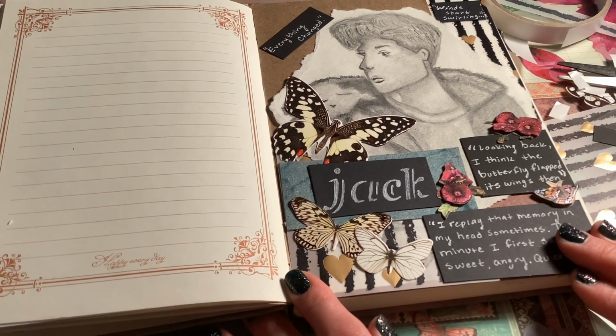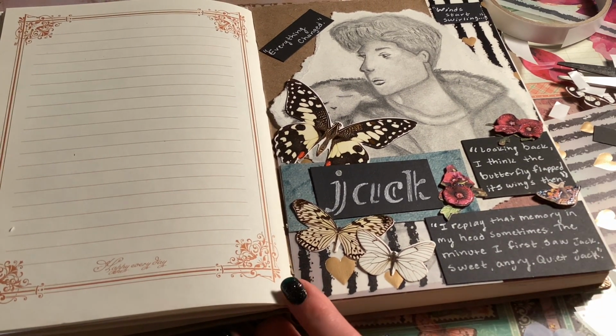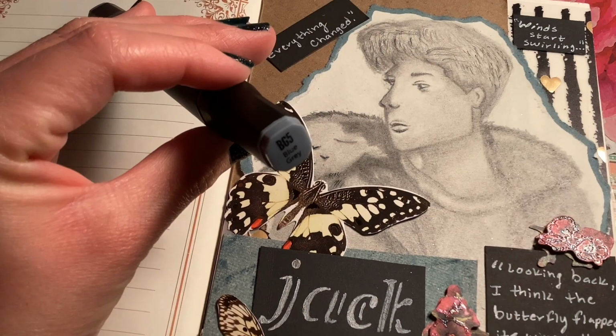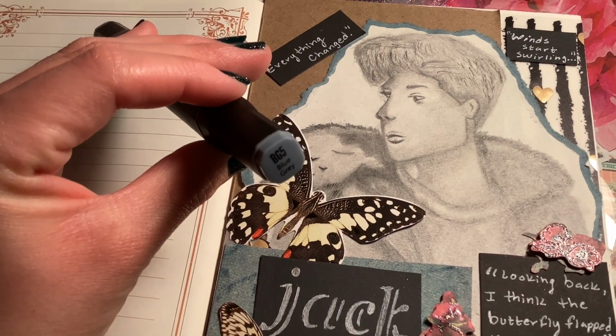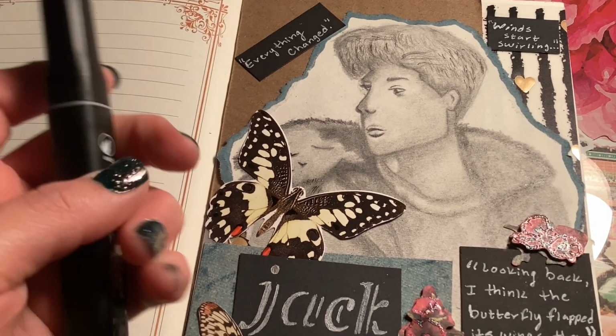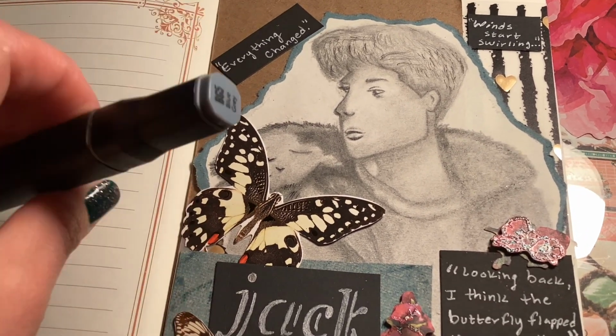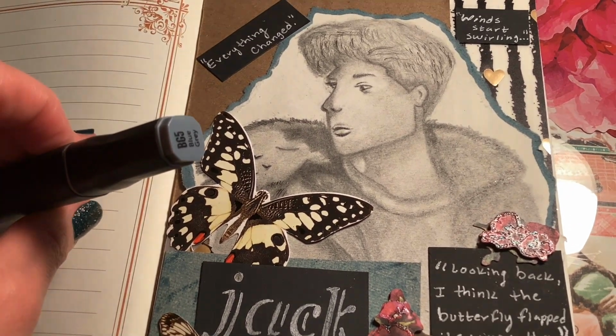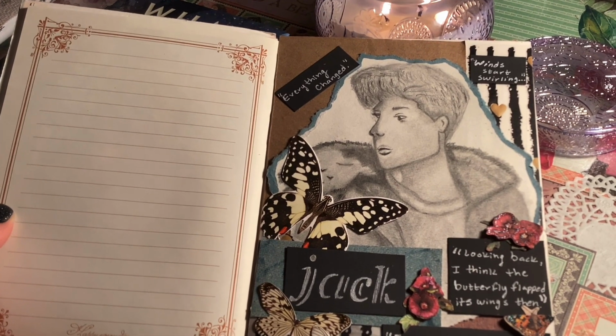I just thought it came out so beautiful. I fell in love with it. I really did enjoy this process. It was a lot of fun, and I'm just so happy I got to do this spread. And lastly, I did go over the edge of my drawing with this alcohol marker. I just thought it tied everything together, and it kind of gave it a finished look. But yeah, here is the overall look.